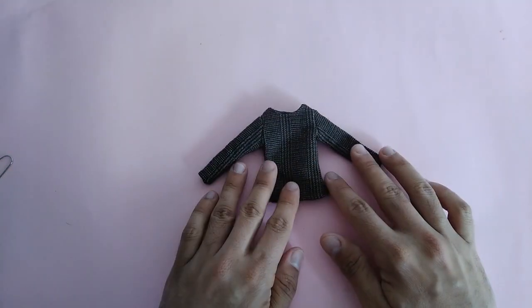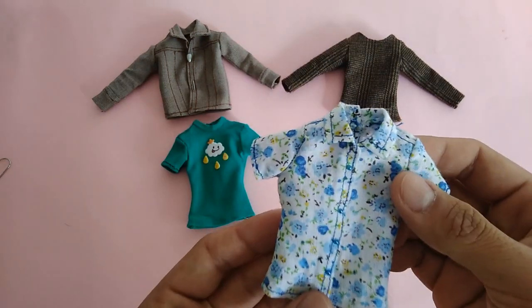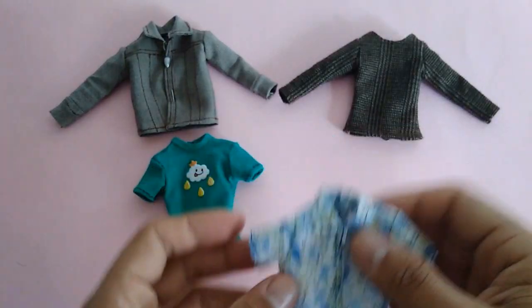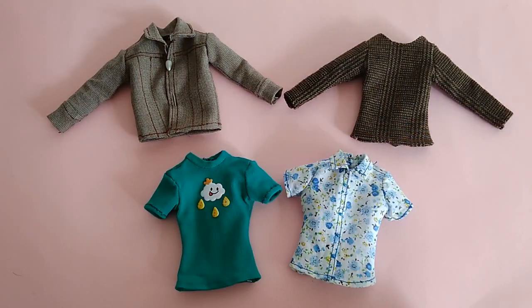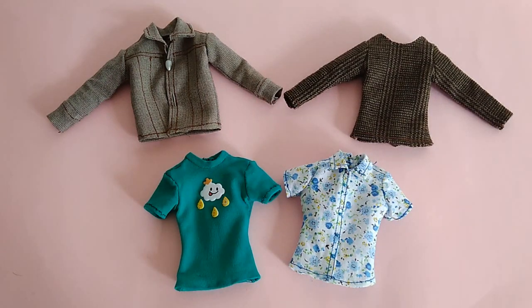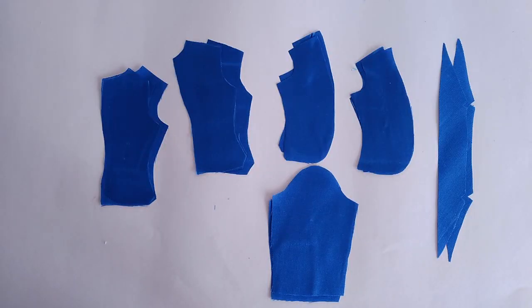With the same pattern, I make the short sleeve shirt, and another shirt, this one with the collar. It's already included in the pattern. It's always the same, I just go on making modifications. This is so fun! Now we are ready to try something more.